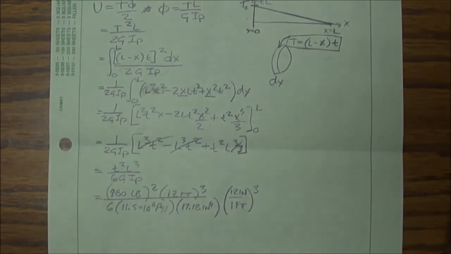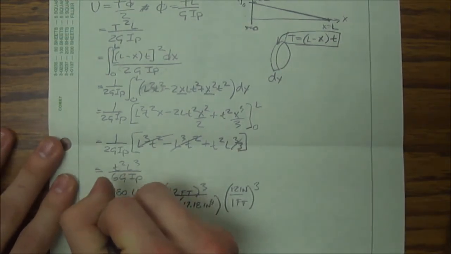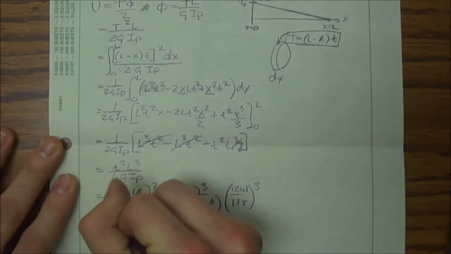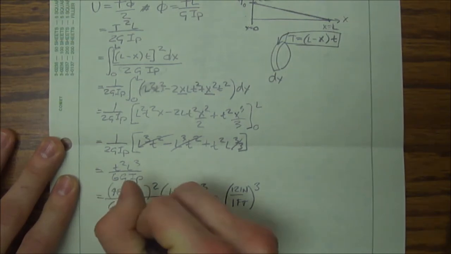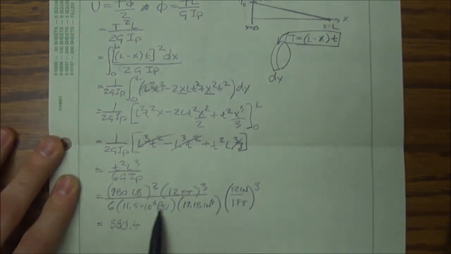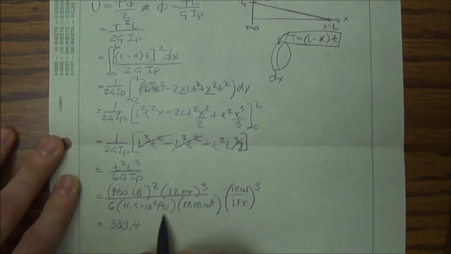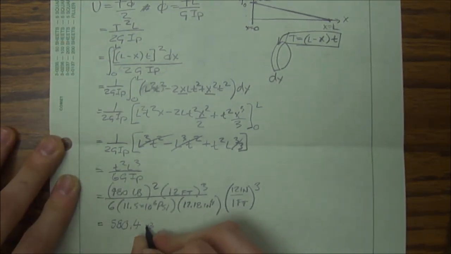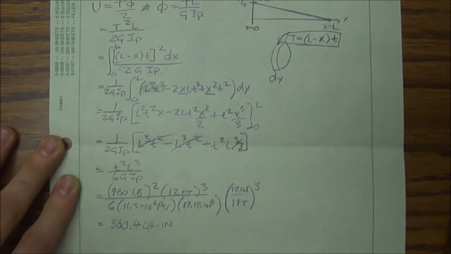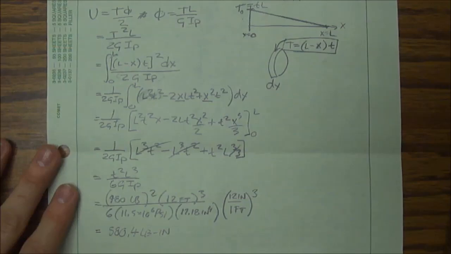So put that in my calculator, and I get an answer of 580.4. So pounds cancels with pounds. Per inch squared times inches to the fourth leaves me with inches squared. This is going to leave me with inches to the third, so this should just be, oh, this is pounds squared, so I should have pound-inches, which is the units of energy. So we are done.